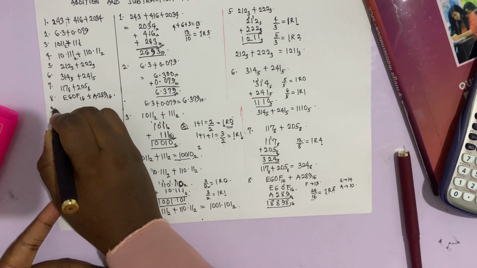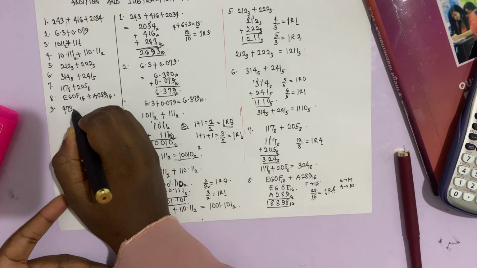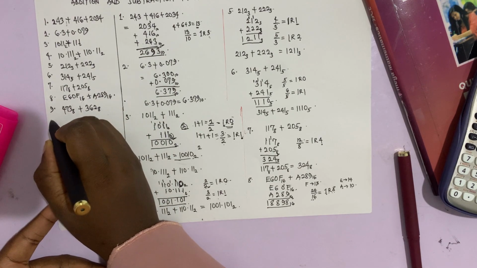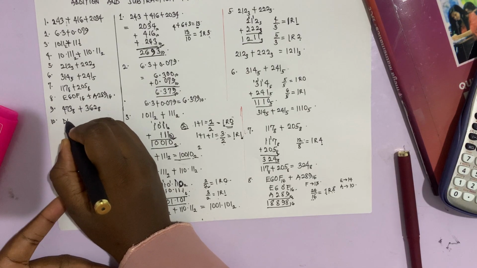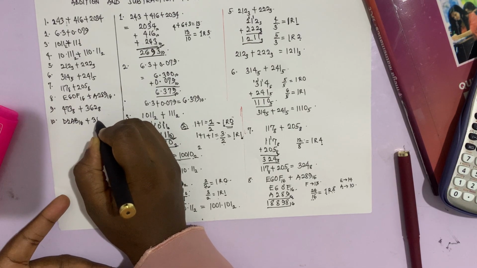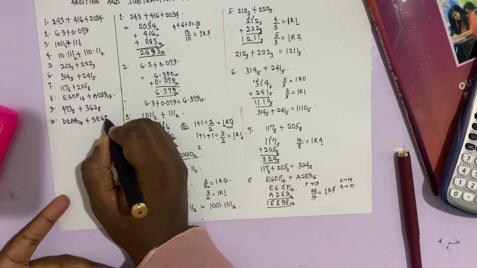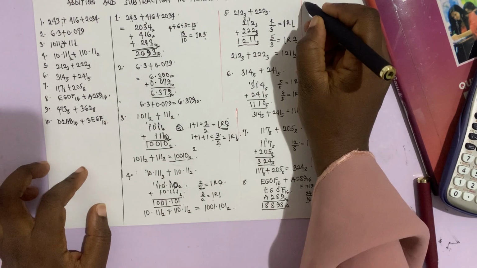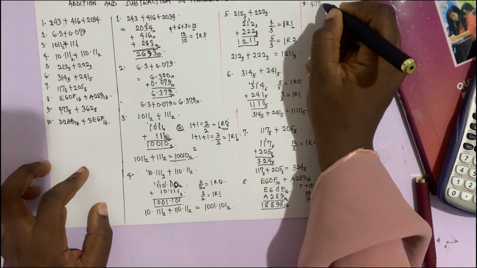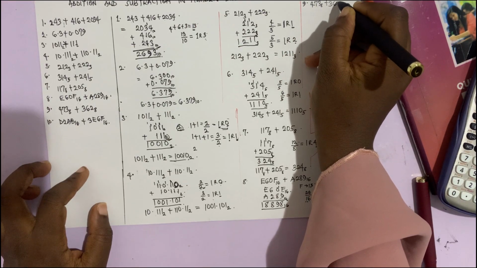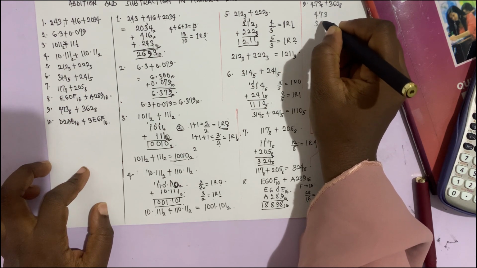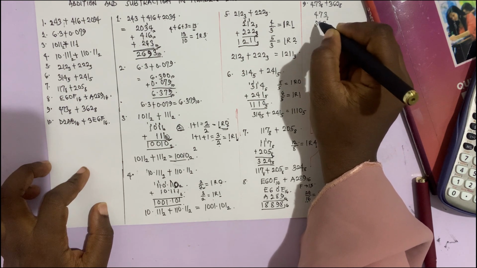So example 9, 473 base 8 plus 362 base 8. And example 10, D2AB base 16 plus 3E6F base 16. Example 9, 473 base 8 plus 362 base 8. So 473 plus 362 base 8.